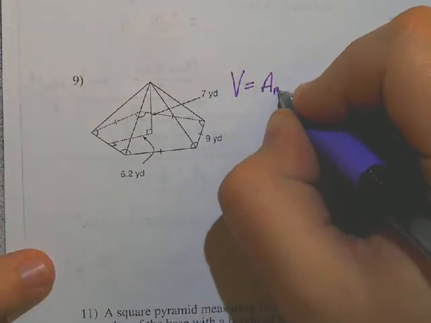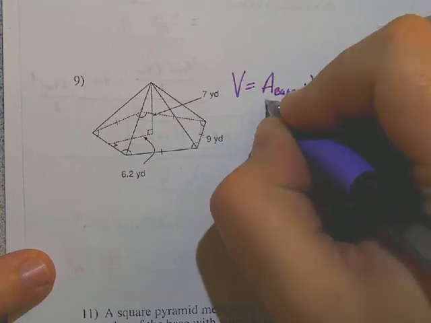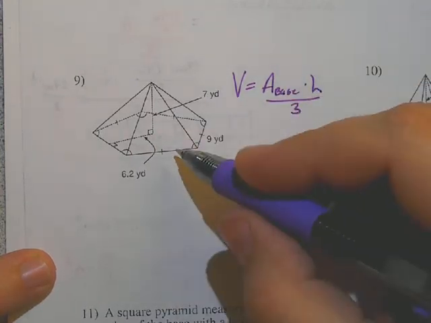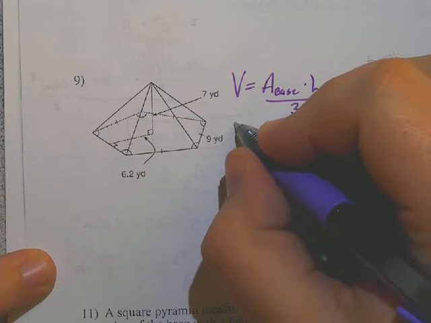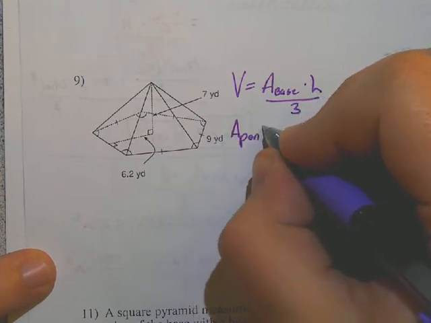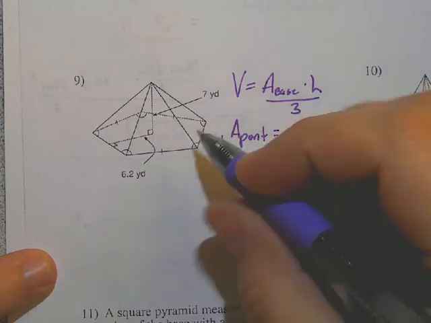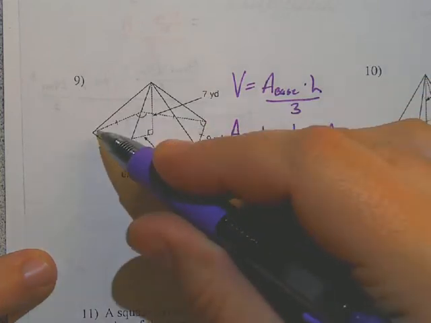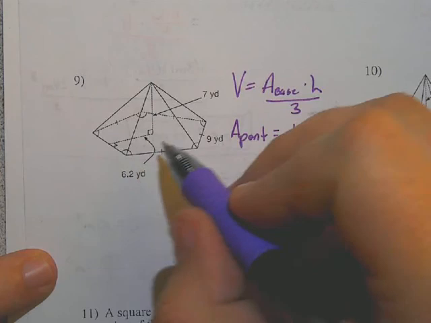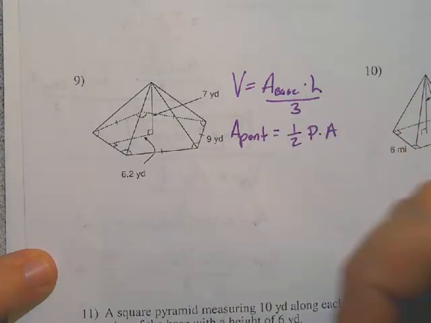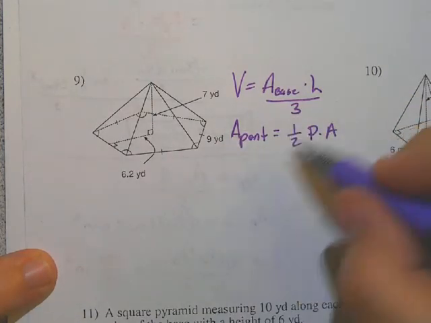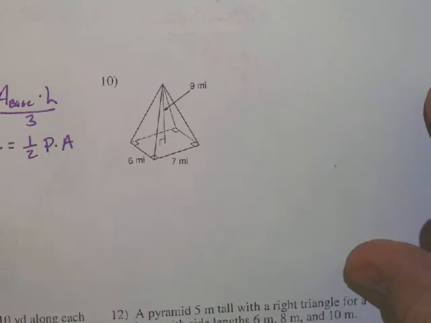All right, number 9, very similar to the last one. Volume is equal to the area of the base times the height divided by 3 because it's a pyramid. Now, the area of a pentagon is equal to 1/2 perimeter times apothem. So you need to go through here and find the perimeter of this shape and then multiply by that apothem there. All right? And you should be able to finish this one out.